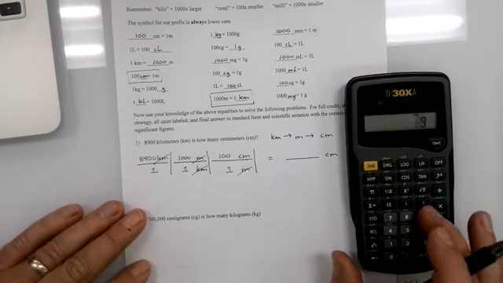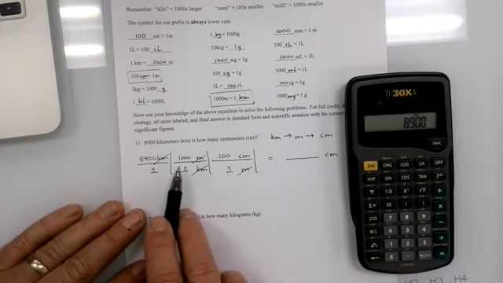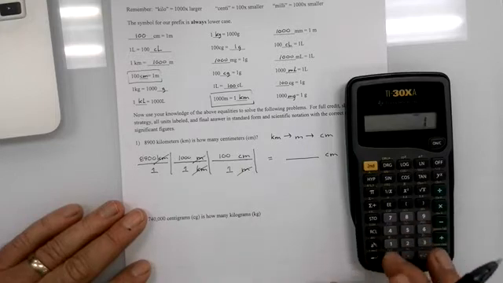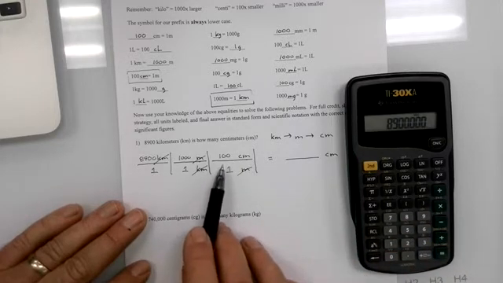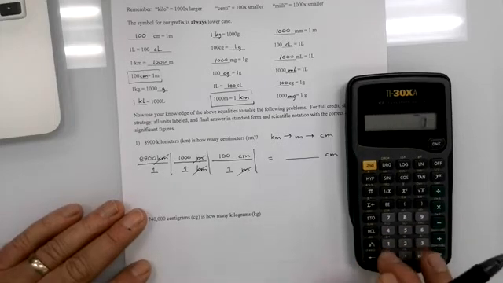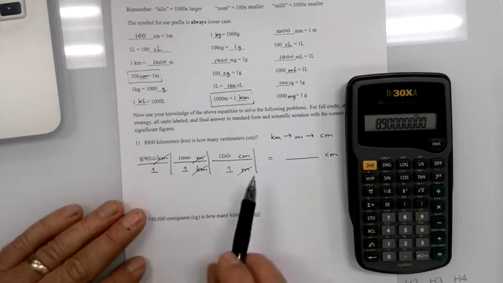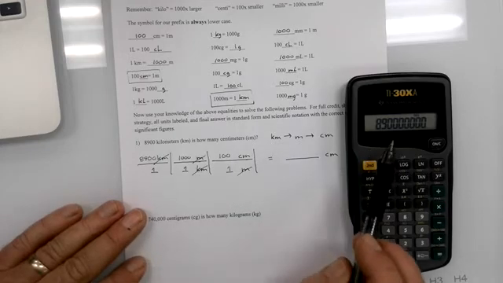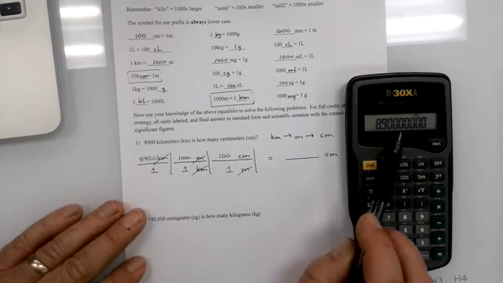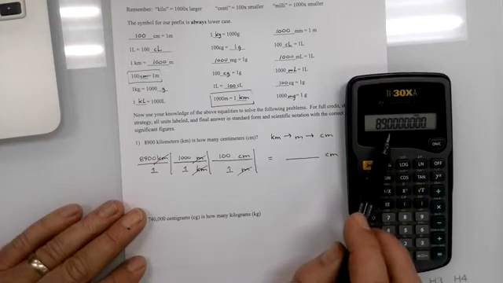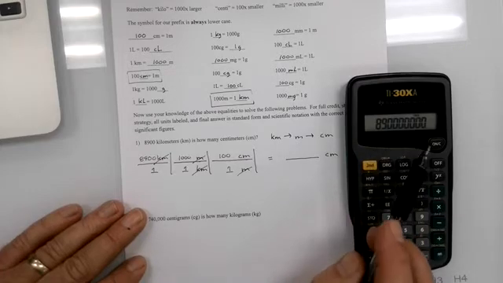So we have 8900. 1000's on the top, so we're going to multiply. 100 is on the top, so we're going to multiply again. We can ignore all of the ones. So we have 8, 9, and 7 zeros.